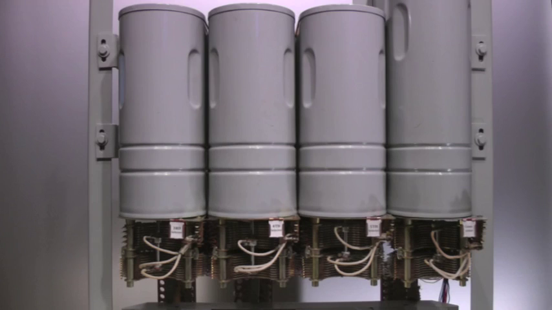This concludes my video of the single-digit processing application of the step-by-step selector.